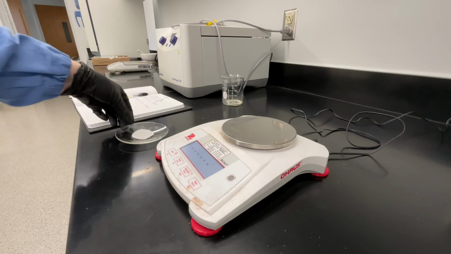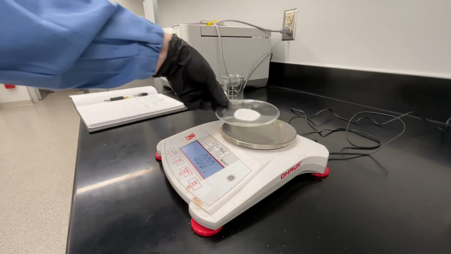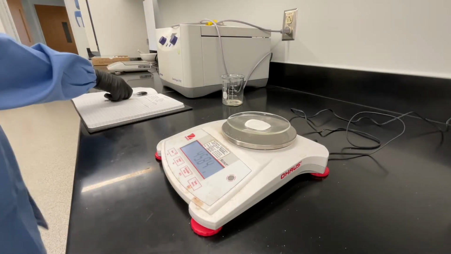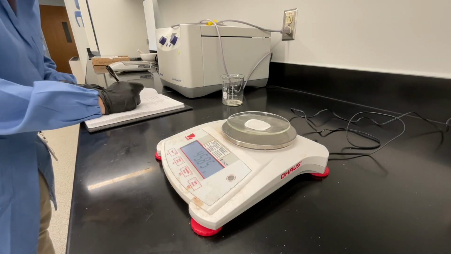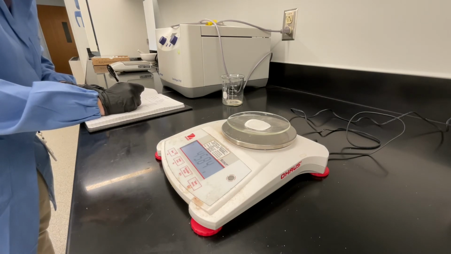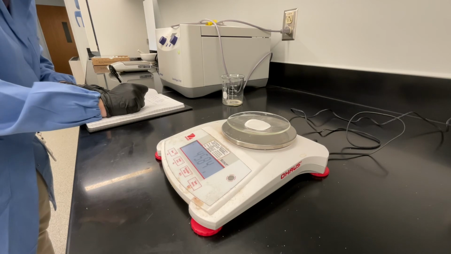Once your watch glass is cooled, you can record the mass of your watch glass, filter paper, and sample. Make sure that when you record this mass, you're labeling it very clearly. This is the mass of your sample, watch glass, and filter paper. Make sure to note which substance is present on this filter paper.